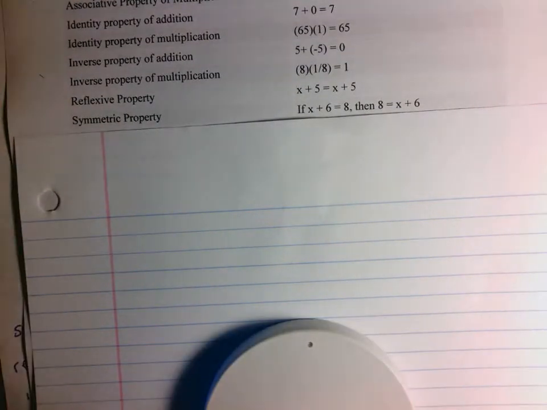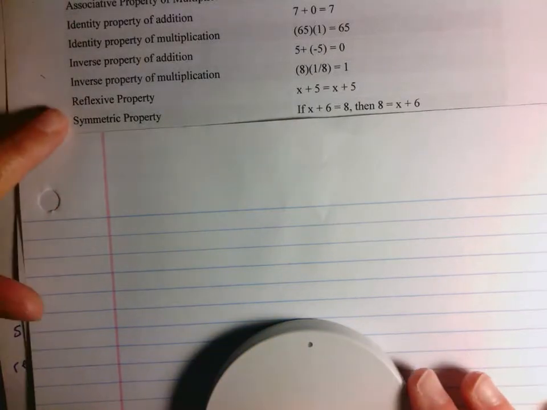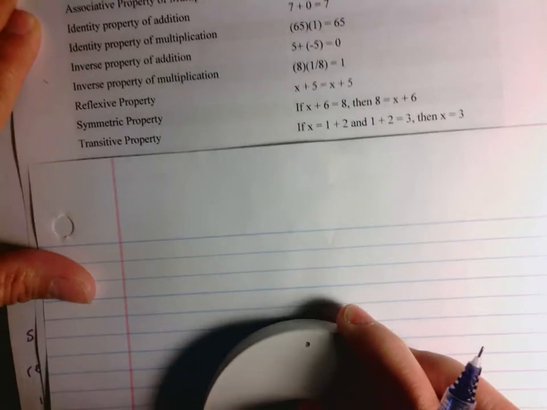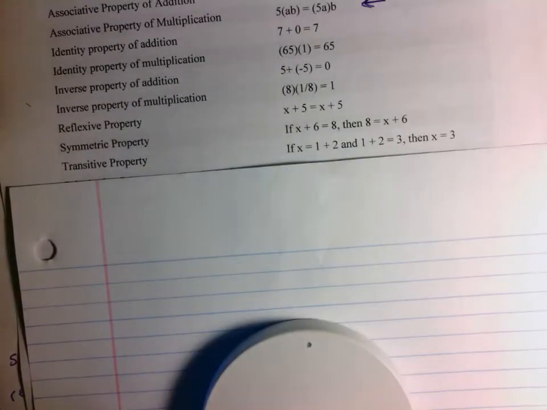Now, the symmetric property. The symmetric property of equality states that you can interchange the sides of an equation and the equation is still a true statement. If x + 6 = 8, then 8 = x + 6. These are new. You probably have not learned those yet. Here's another one that's probably new.